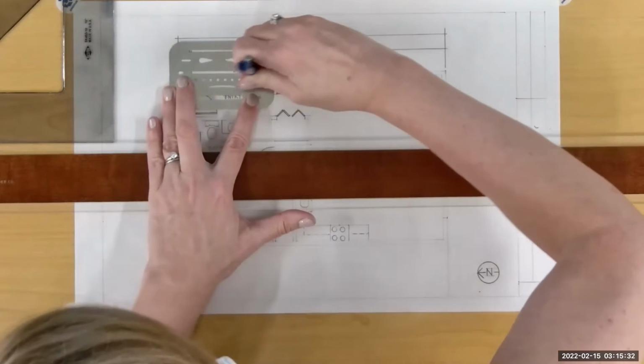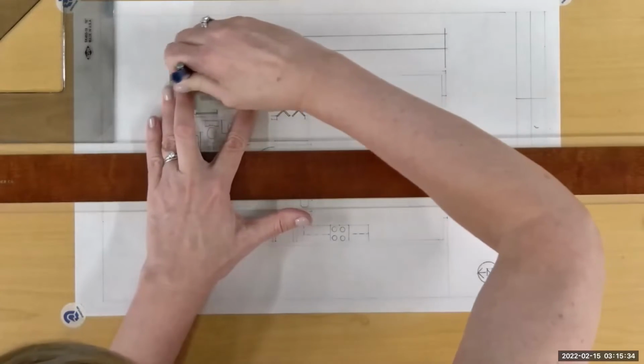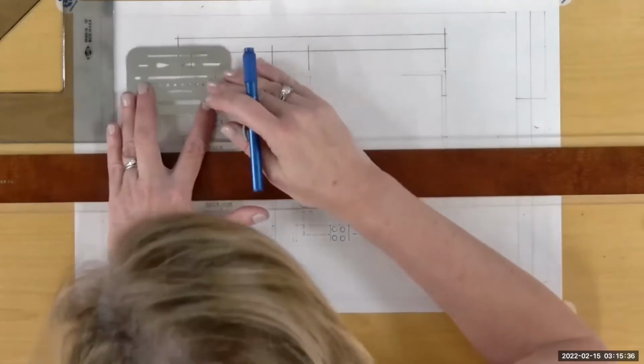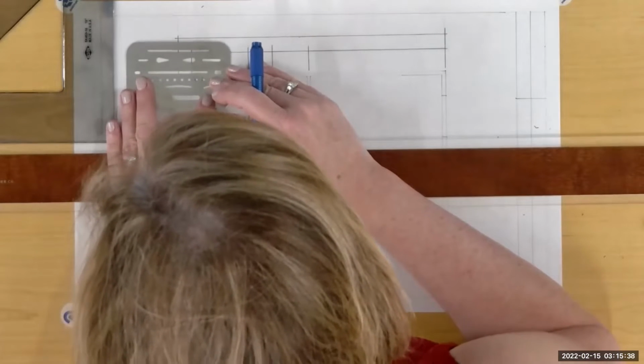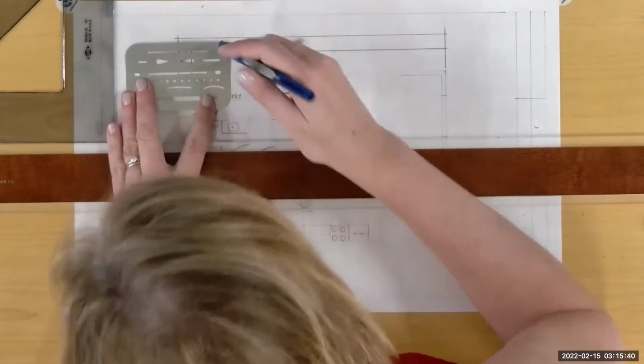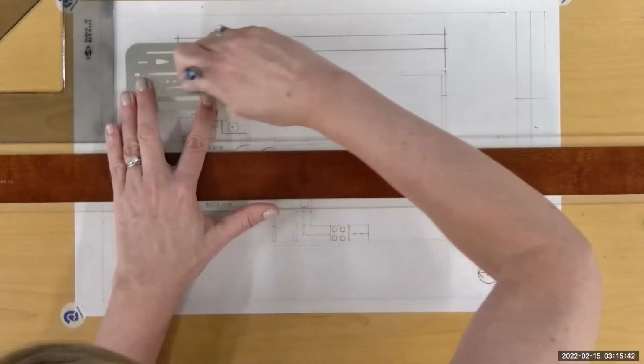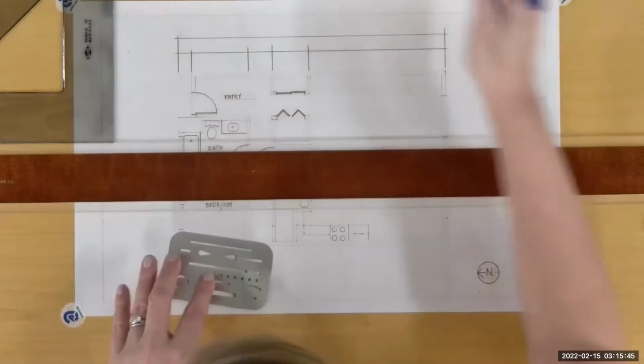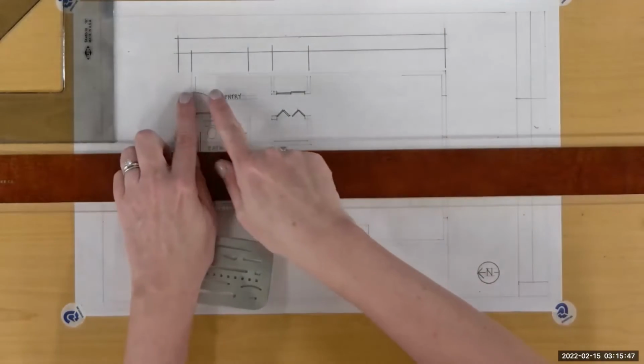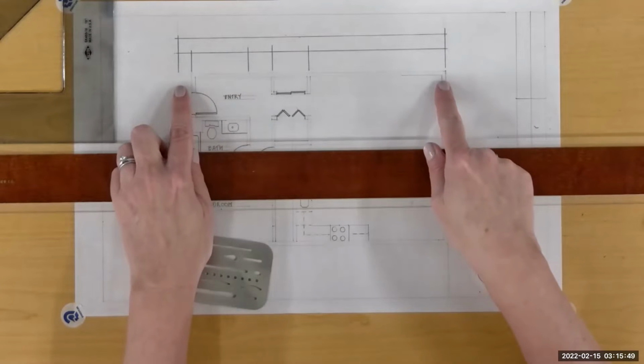Someone had a question, but they're not able to use their mic. Are those lines between the walls, like by the sliding door, or are they at the end of the walls? So right now, I'm working on this wall.